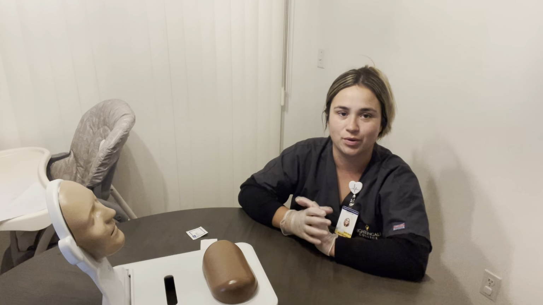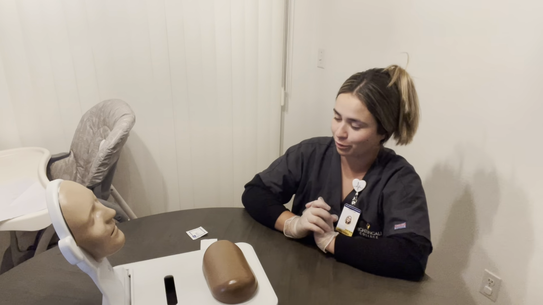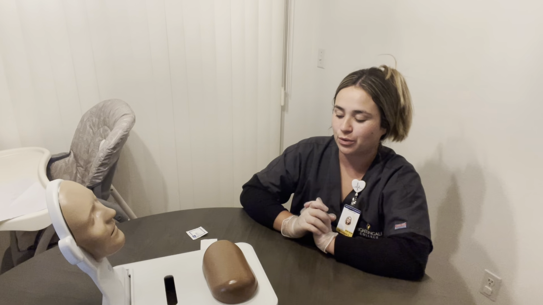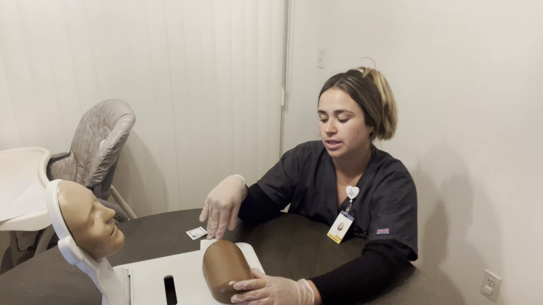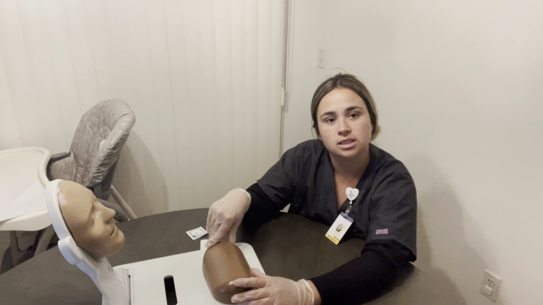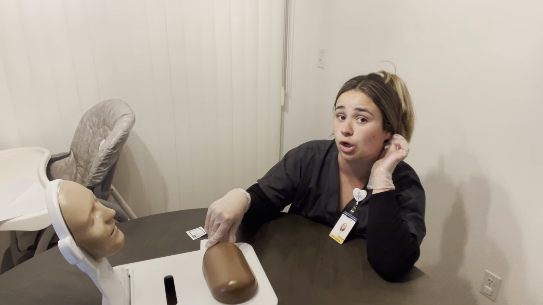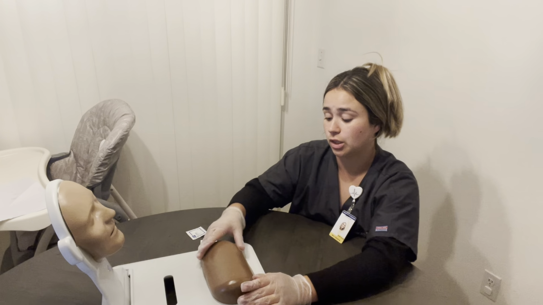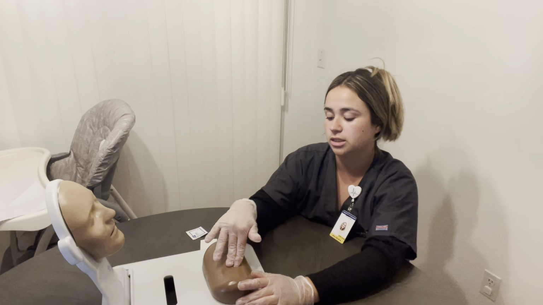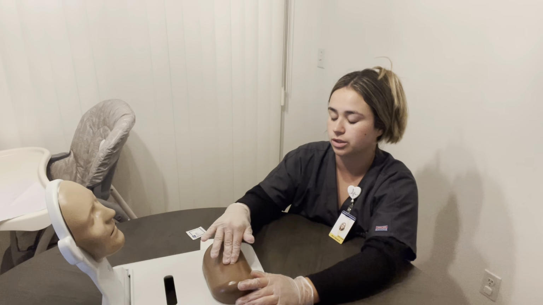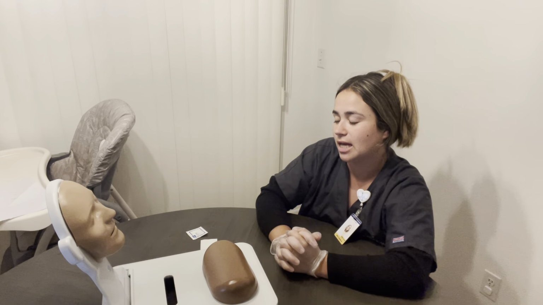find the site that we're going to be injecting, which is the ventrogluteal site. So once we find that location, then we're going to go ahead and inspect. This would be a good time to point out any redness, lesions, bleeding, swelling, anything that we need to be aware of to go ahead and chart. Everything looks good though. Then we're going to go ahead and palpate, just looking for any tenderness. Okay, everything looks good.